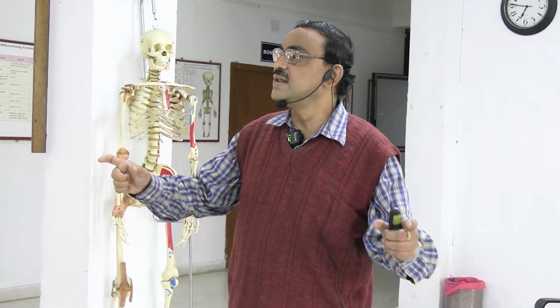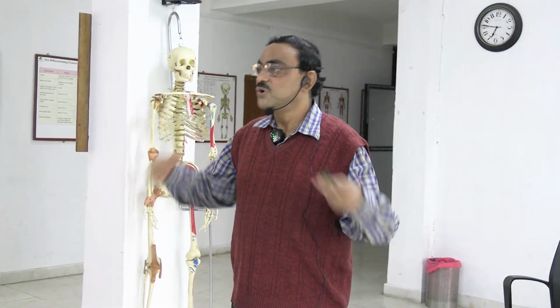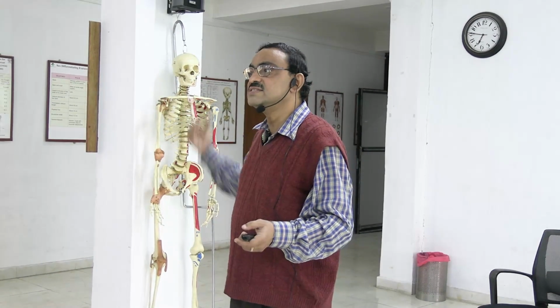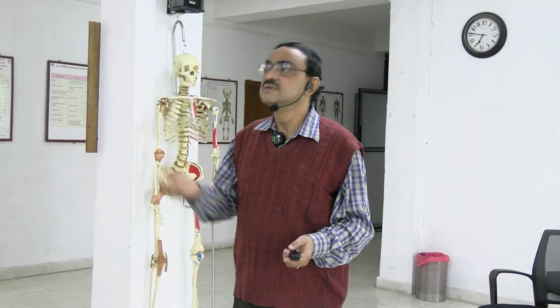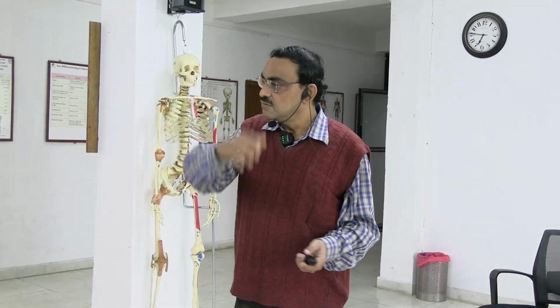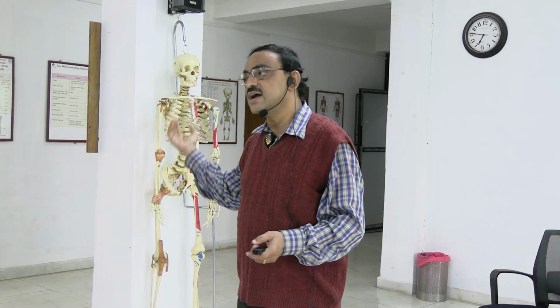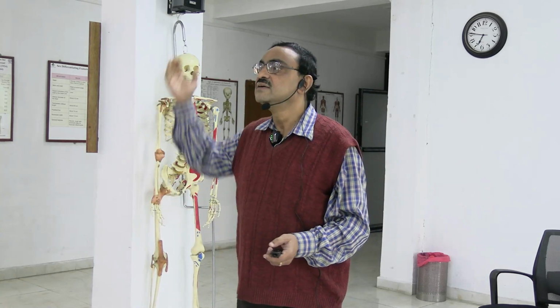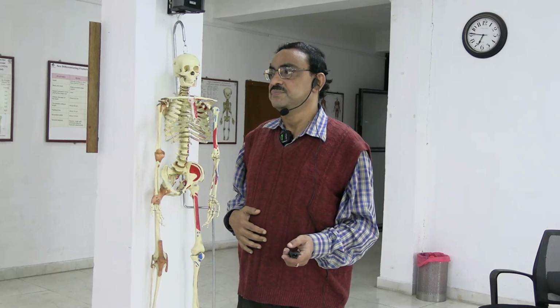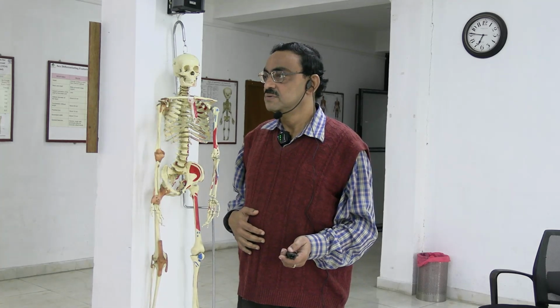So the base is related posteriorly to all these structures: esophagus, thoracic duct, azygos vein on the right side, descending thoracic aorta on the left side, and the thoracic vertebrae.